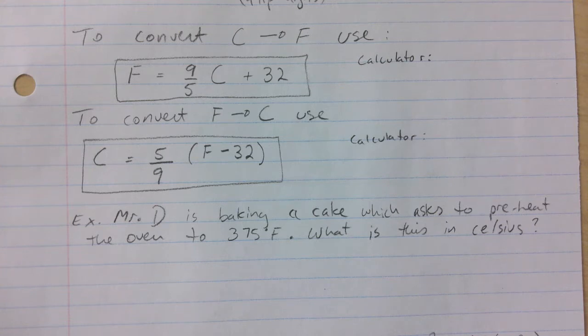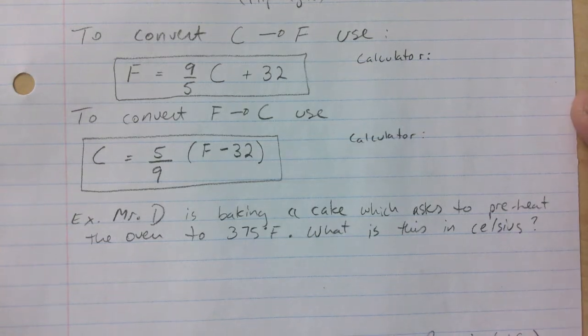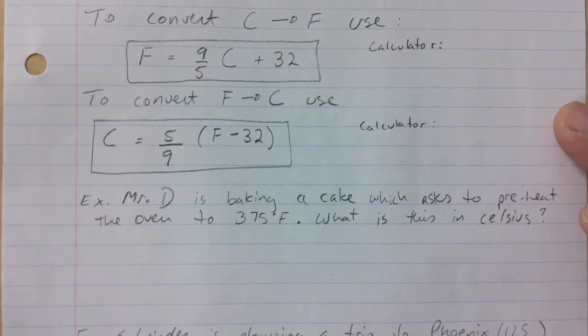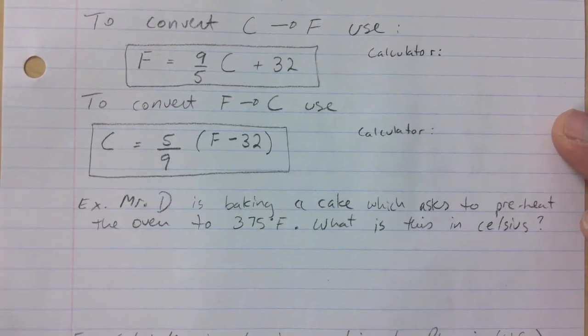The recipe calls for this. Preheat your oven to 375 Fahrenheit, as you will see underneath here. What would that be in Celsius, right? Let's say your oven only has Celsius. Okay, so write those formulas down.